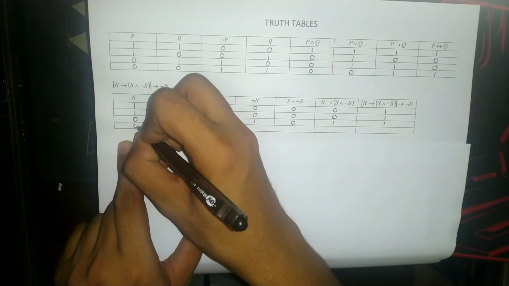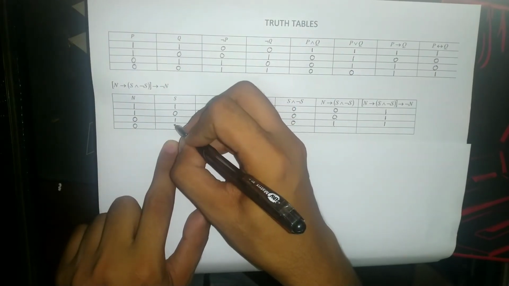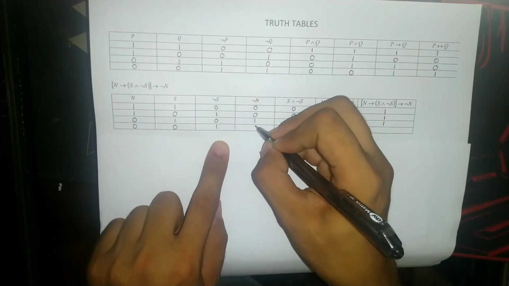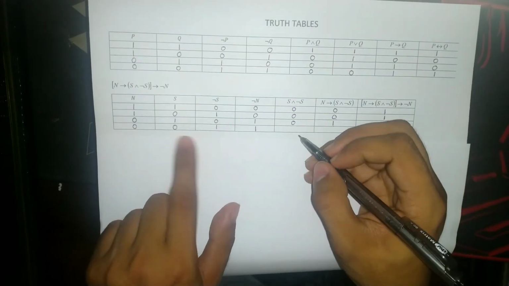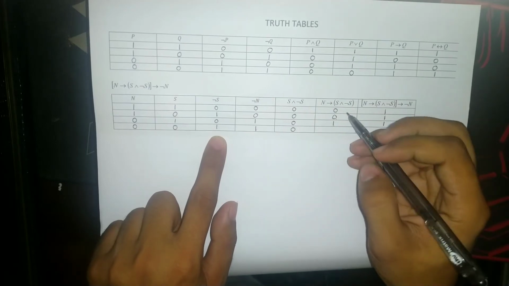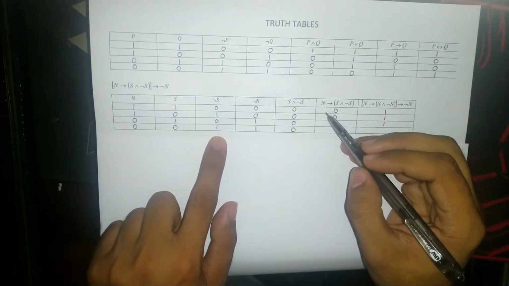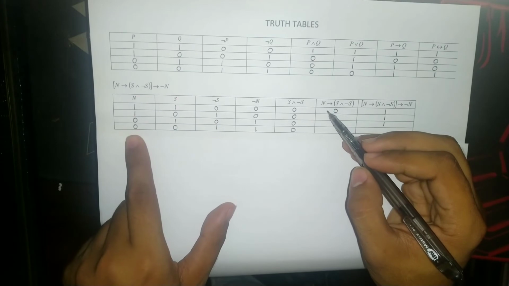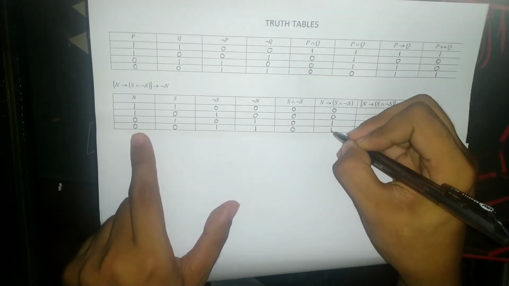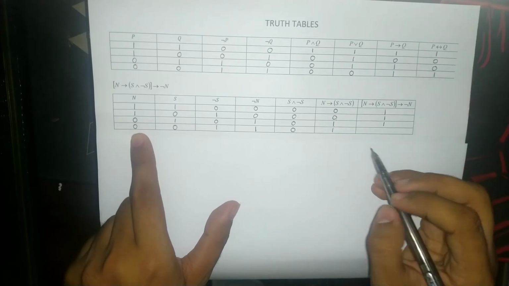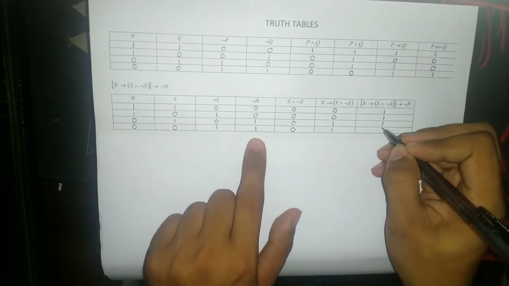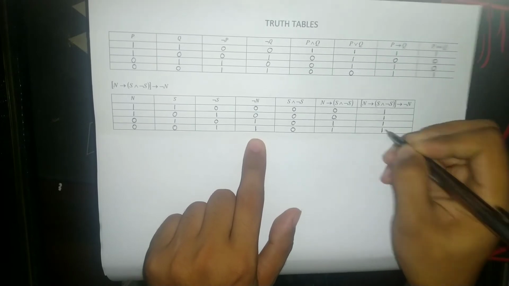Last assumption, 0 and 0. So that is 1, that is 1. 0 and 1 is still 0. Here, 0 implying 0, that is 1. And then 1 implying 1, that is 1.